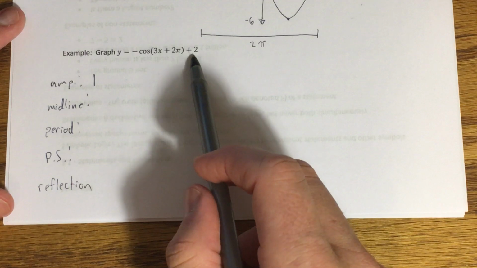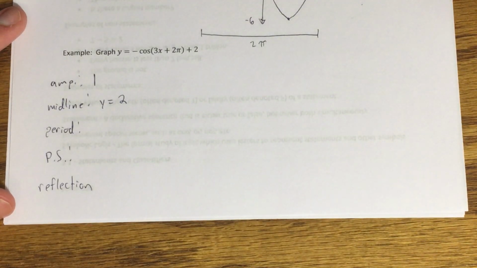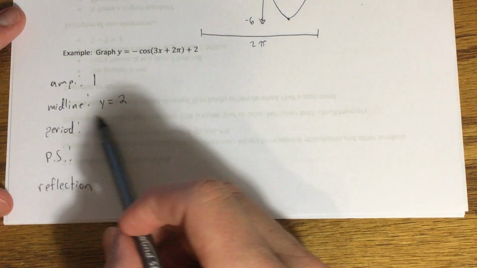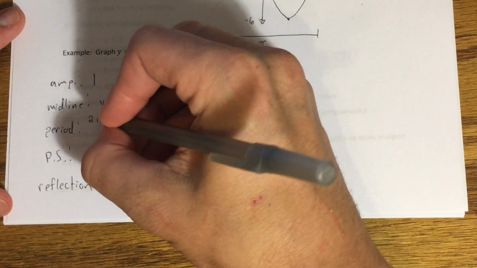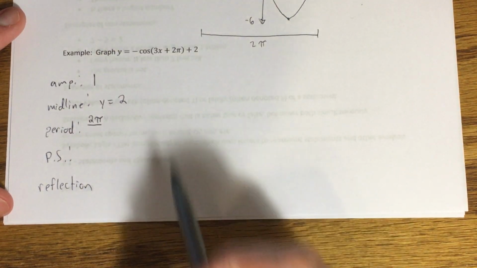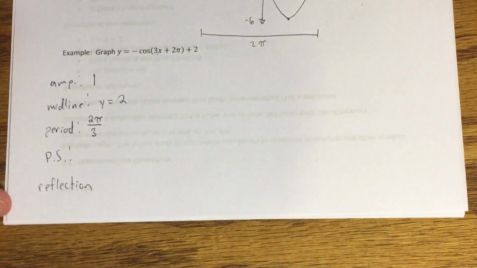What's my midline? I have a +2 here. Y equals 2. Not 2, y equals 2. What's the period of my graph? Remember, the period is 2 pi over the absolute value of B. B happens to be 3 in this case. So my period is 2 pi over 3.